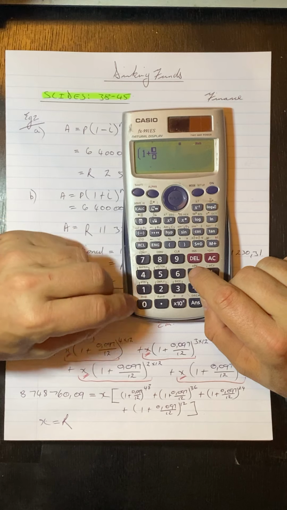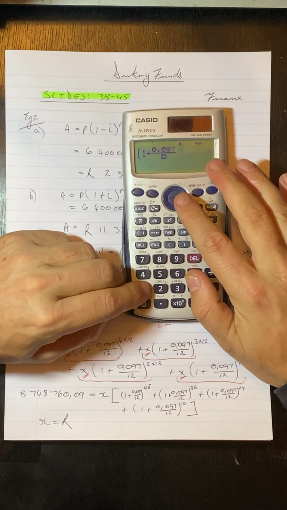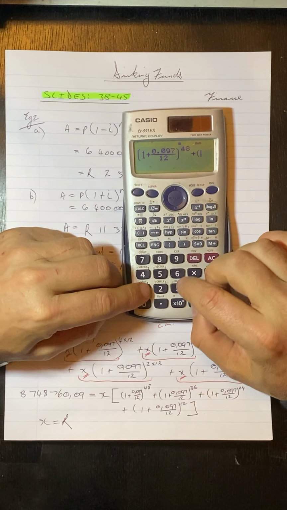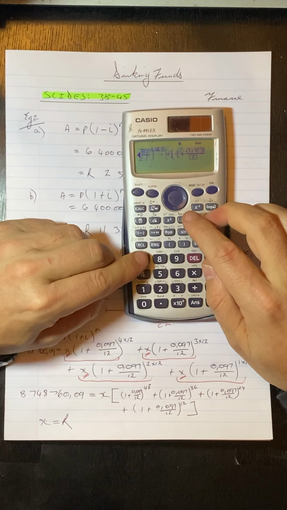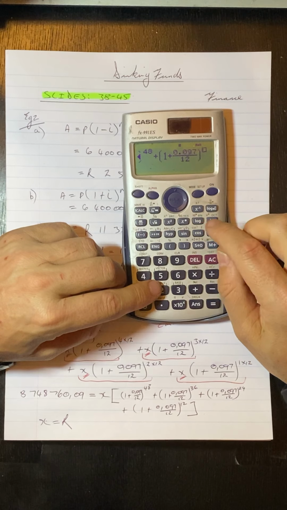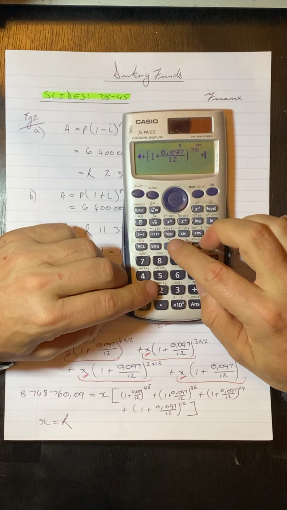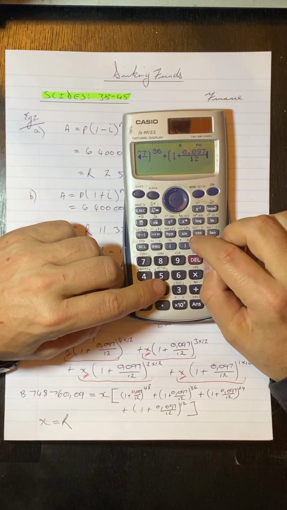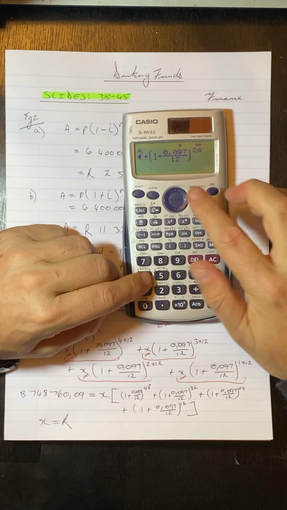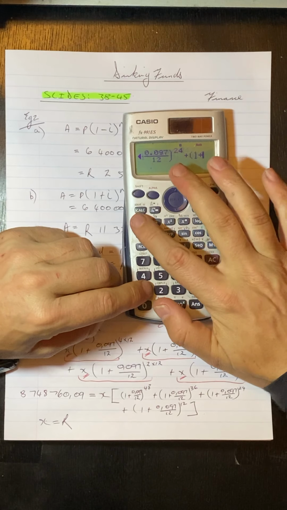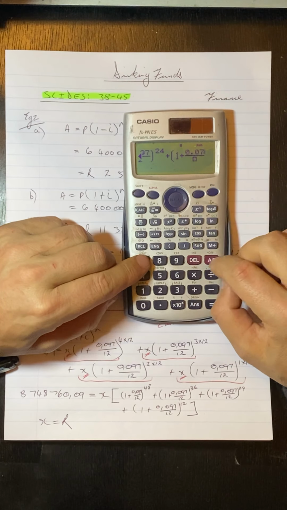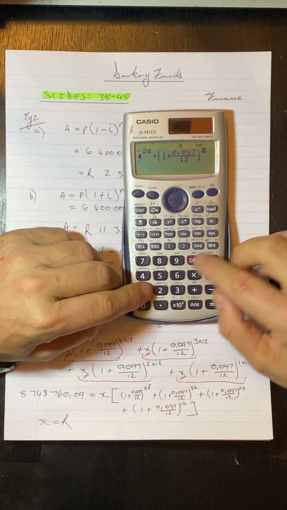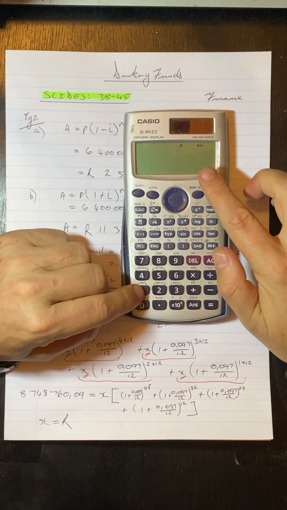So we've got 1 plus 0.097 over 12 to the power of 48, plus 1 plus 0.097 over 12 to the power of 36, plus 1 plus 0.097 over 12 to the power of 24, plus, and the last one, 1 plus 0.097 over 12 to the power of 12. Okay, we get our answer.